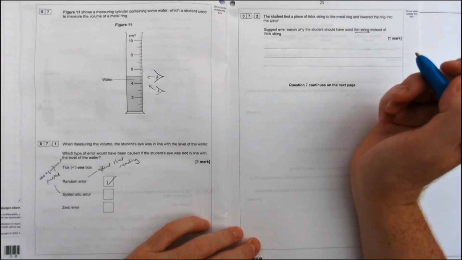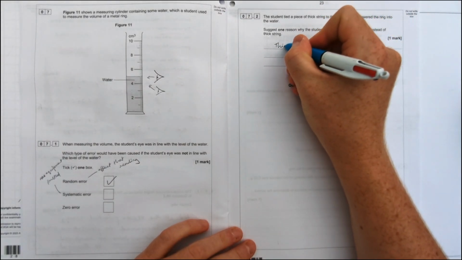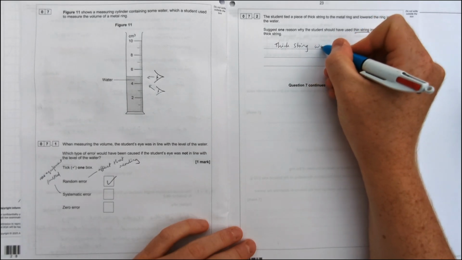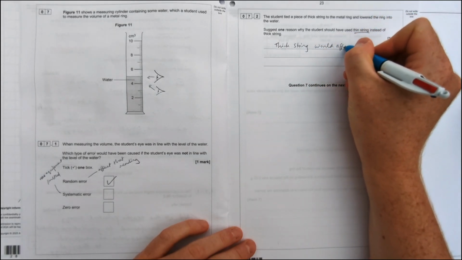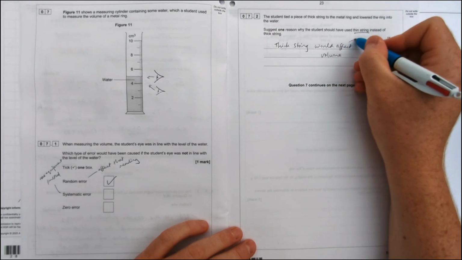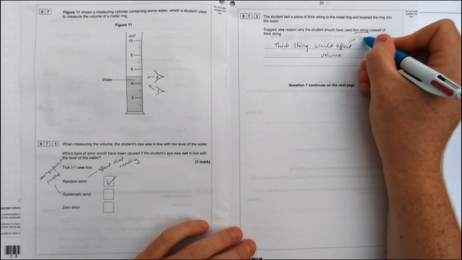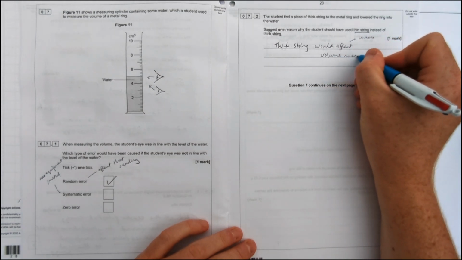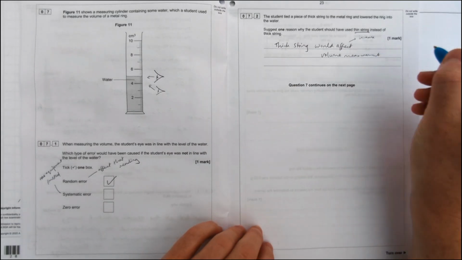So we'd say something like the thick string would affect the volume measurement more. It would actually increase it. It's only 1 mark, so it would increase the volume we measure, but we could say affects the volume measurement more is absolutely fine here.